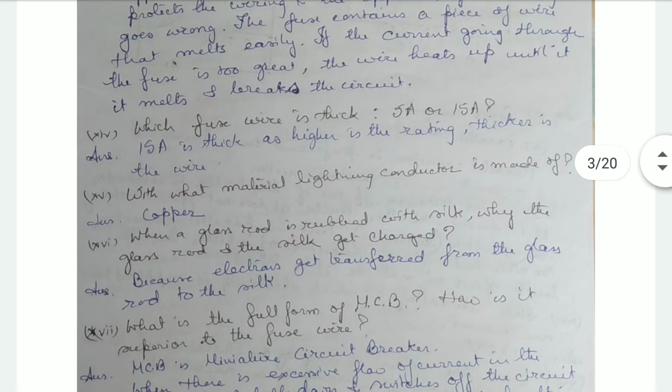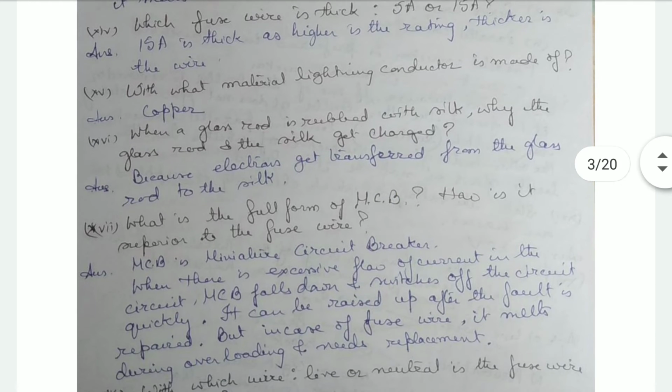Okay. Now, which fuse wire is thick? 5 ampere or 15 ampere? 15 ampere is thick, because the higher the rating, the thicker the wire. Okay. Now, what material is a lightning conductor made of? It is made of copper.